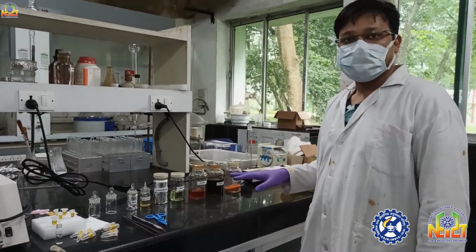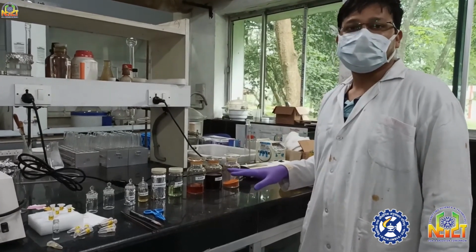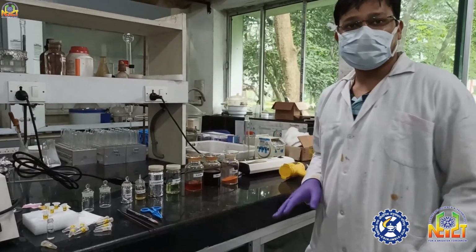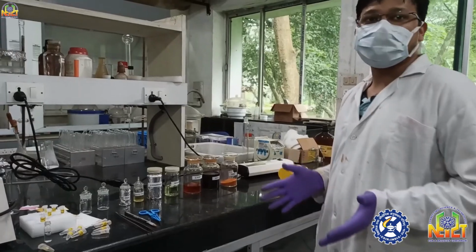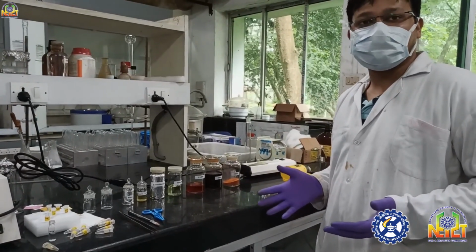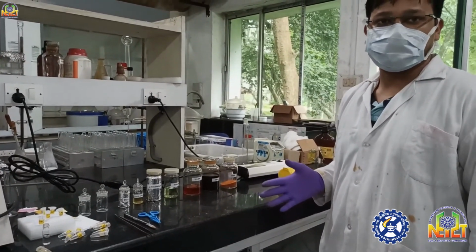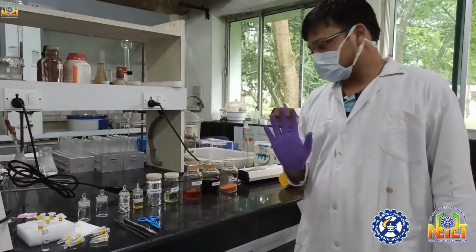So this is all about these eight stains. There are other stains also which are required for some specific work, but these stains are just sufficient for general synthetic organic chemistry. So thank you for listening.